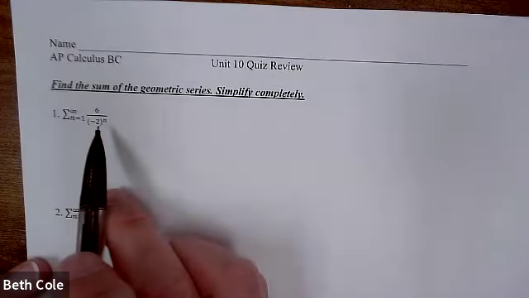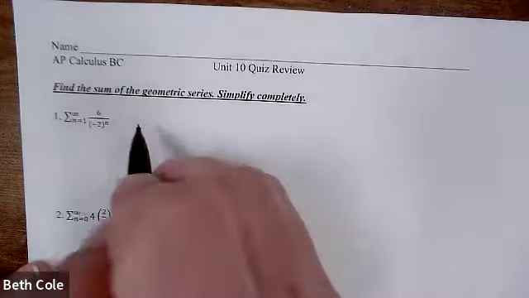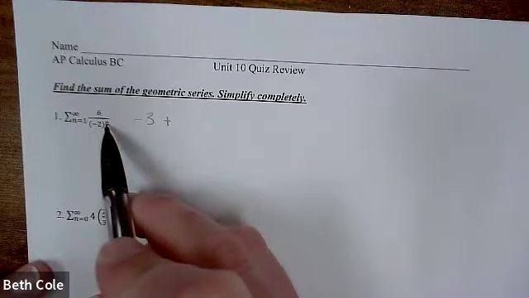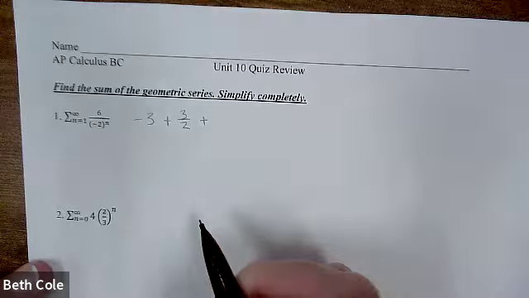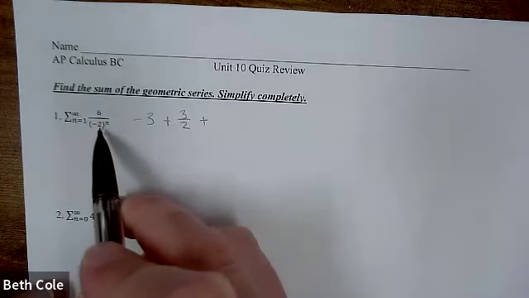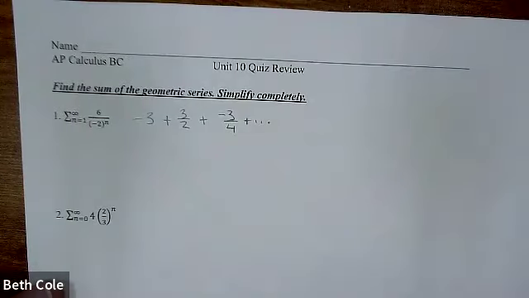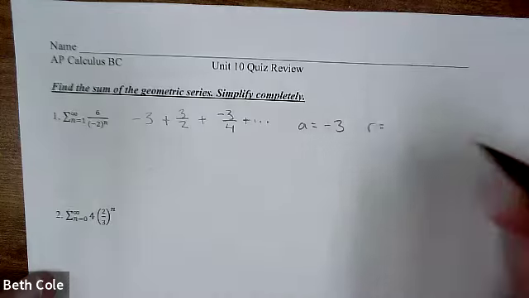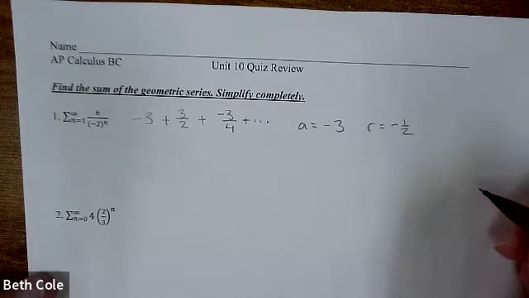So for something like this, I would list out the first few terms. We're going to start with n being 1. So if n is 1, our first term is going to be -3. And then if n is 2, this is going to be 6/4, which would be 3/2. And then if n is 3, that's going to be -8, so -6/8 would be -3/4, and so on. Usually if you have 3 or sometimes 4 terms, then you're good. We need a, which is the first term, and we need r, which is what we are multiplying by each time. So it looks like for this one, we are multiplying by -1/2.